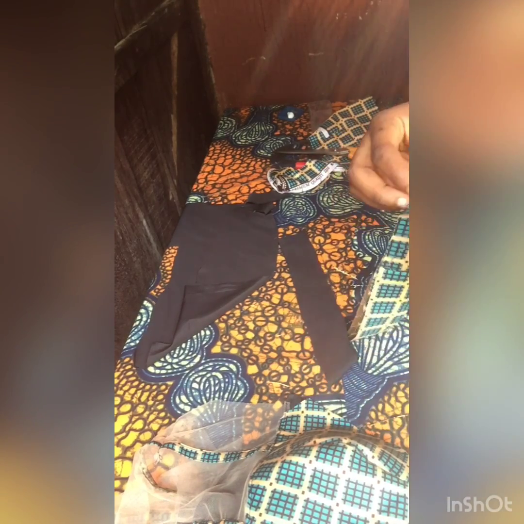So I just went ahead to cut this out too on my lining, and still on fold. I'm going to make a notch there so that I can identify the middle part of this turtleneck. So when I'm joining, it's not going to be hard for me. That was another reason why I made that notch.